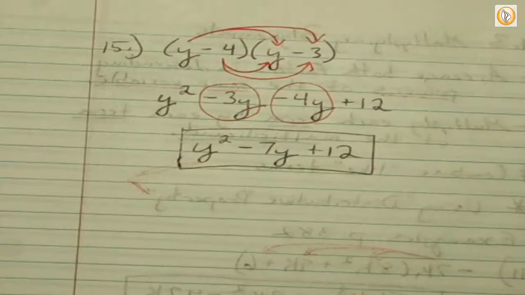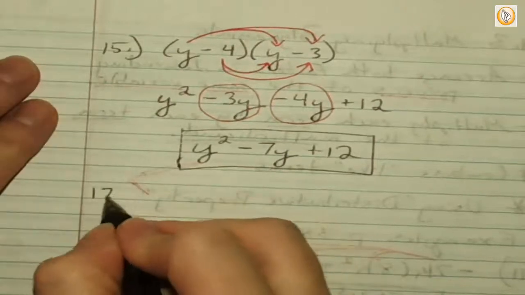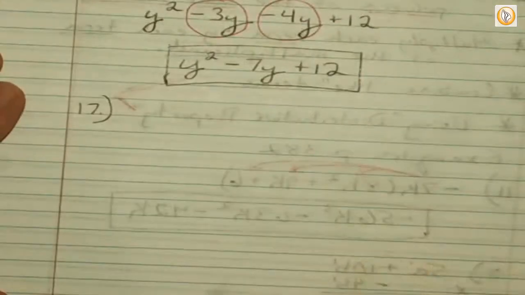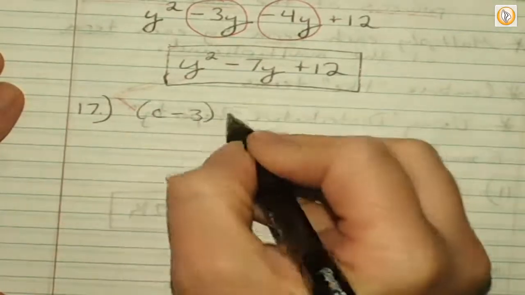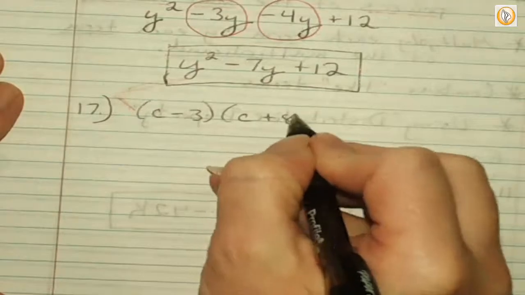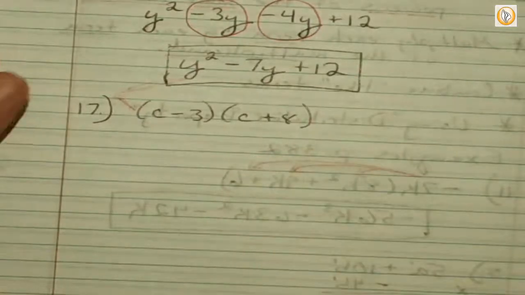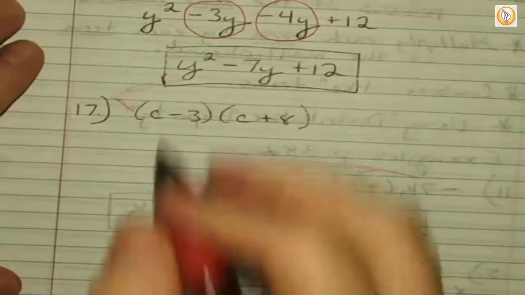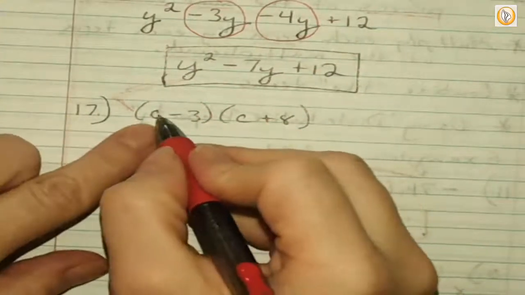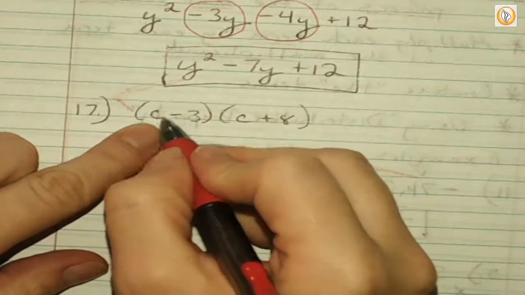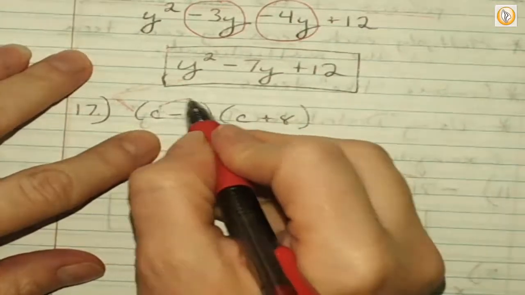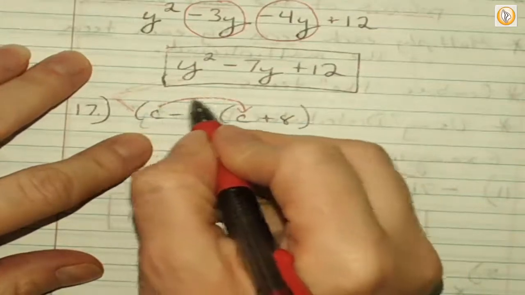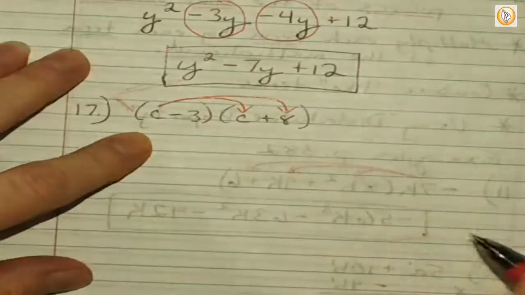All right, let's look at 17. I got 2 more and then I'm setting you free. C minus 3 times C plus 8. So remember, we're going to start with our first term, constant or variable, and we're going to multiply it with everything over here.